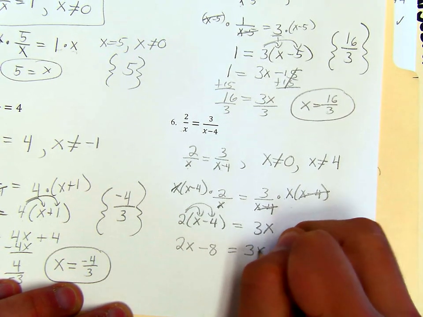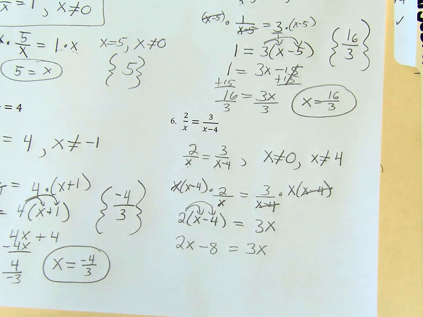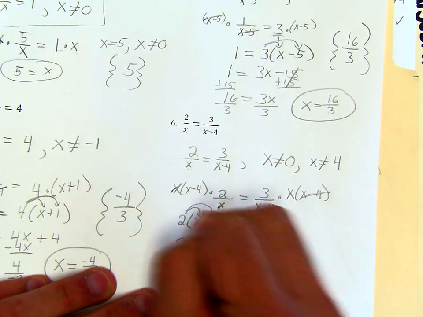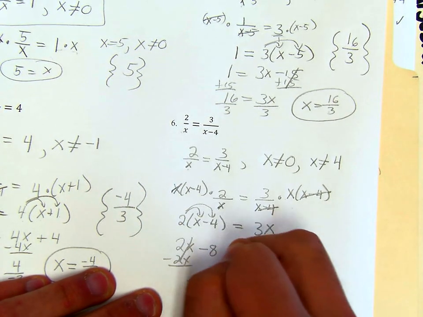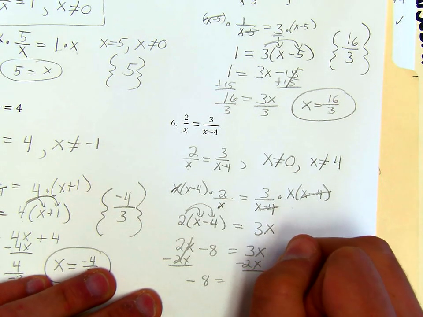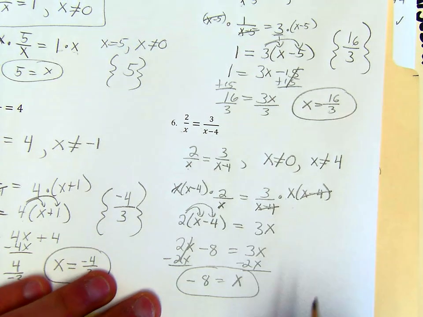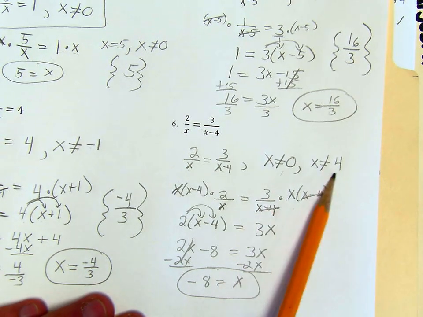Then what we're going to have to do is on both sides we're going to subtract 2x. Subtract 2x. So we get that negative 8 is equal to 3x minus 2x is just x. So we get that x is equal to negative 8. And since negative 8 is not one of our restrictions here, we could say that our solution set is negative 8.